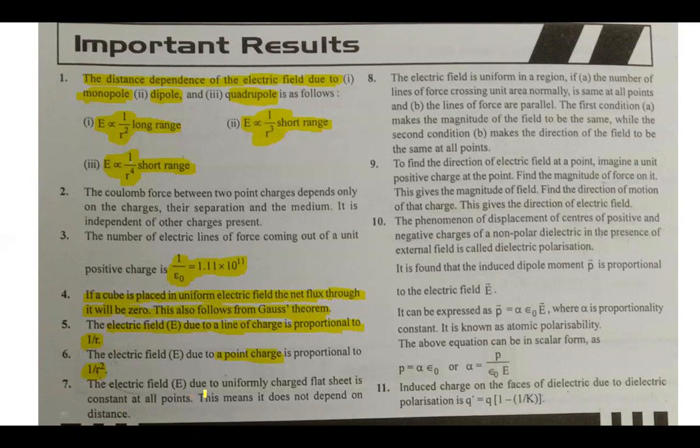Next, the electric field due to a uniformly charged flat sheet is constant at all points. This means it does not depend on the distance.